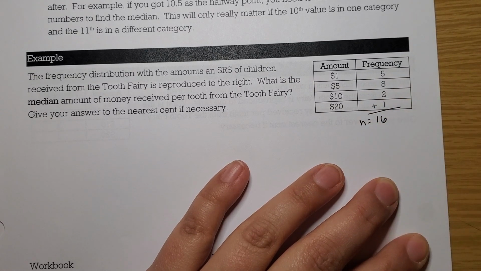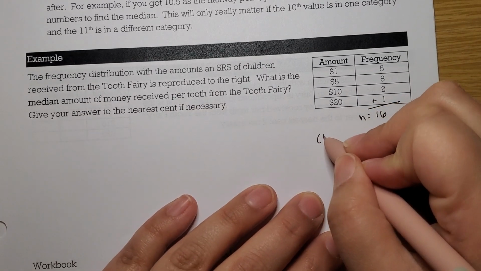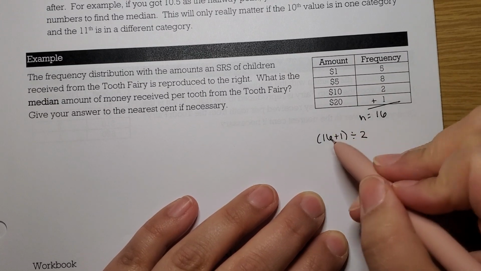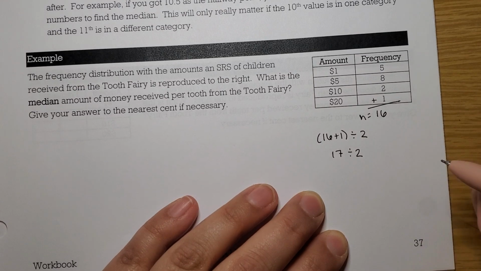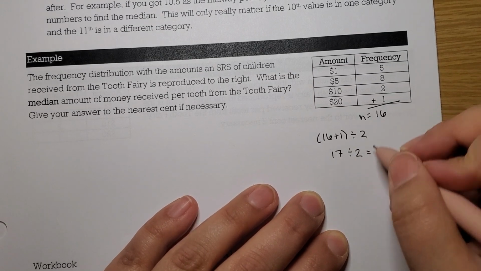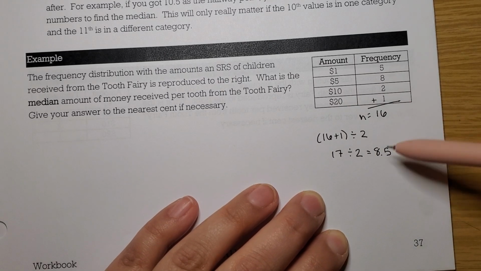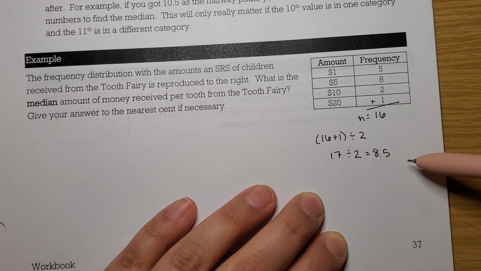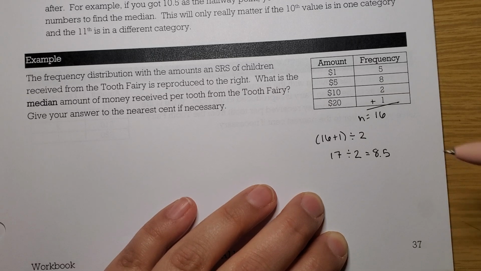So n is 16. If we do n plus 1, divided by 2, 16 plus 1 is 17, and if we divide that by 2, we get 8.5. So we've got this decimal. That means we're going to be looking for the 8th kid and the 9th kid, and we're going to add the amount of money that they got and divide by 2.